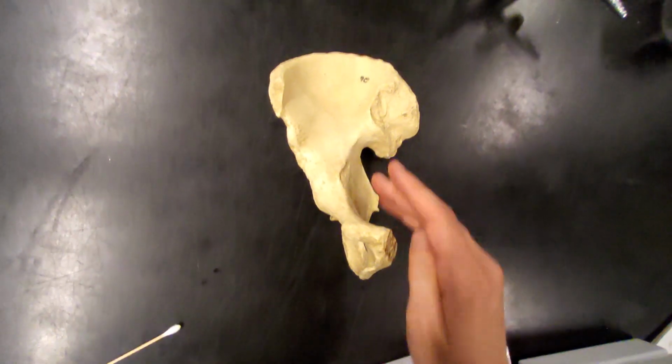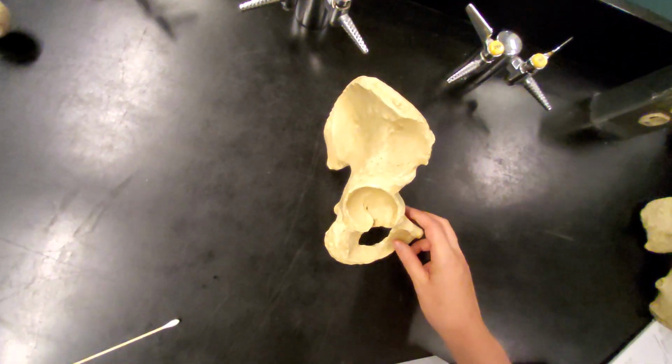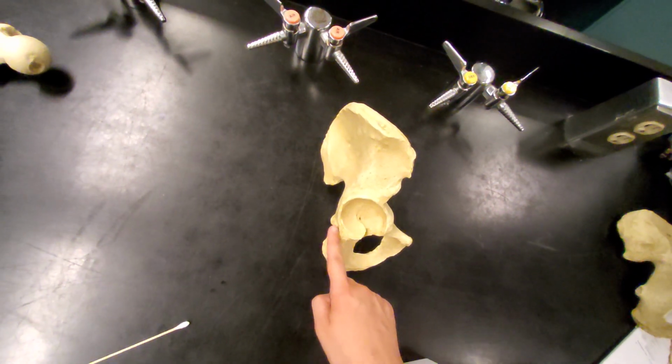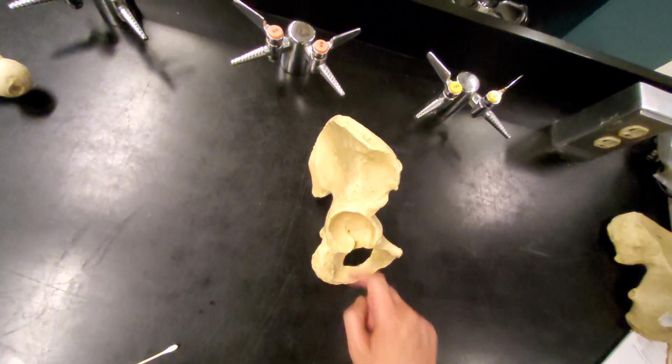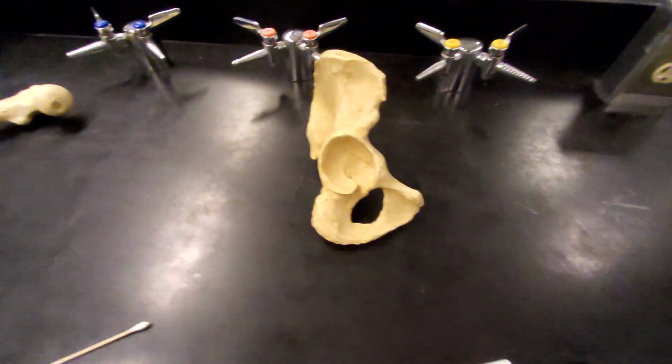So again, we have iliac region up top. This is our iliac crest. We're going to have pubic region mostly anteriorly, and then we'll have our ischium. And kind of the border between these is going to be our acetabulum. So this is kind of where all three regions unite to form that joint socket.